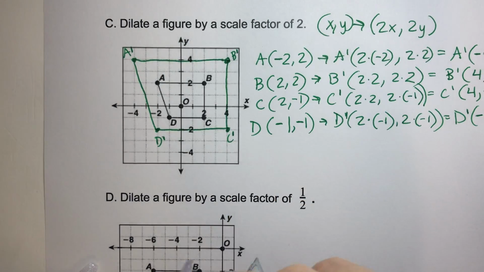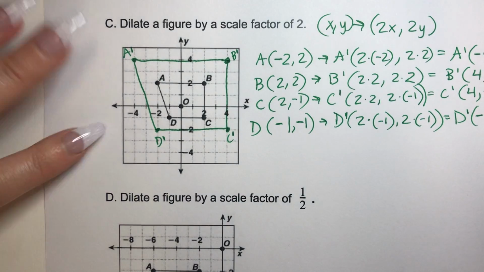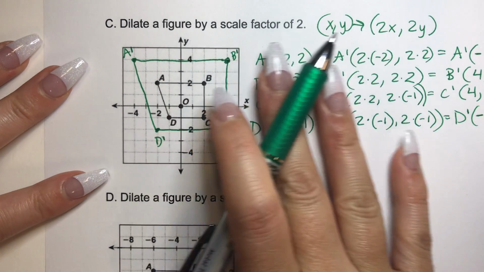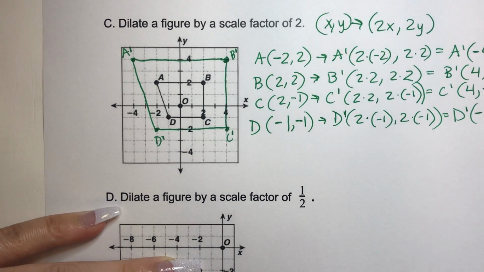And there we have our new trapezoid right there. A prime, B prime, C prime, D prime. If you got that right, great job. Make sure you show your work just like I have shown here. Okay, let's move on to the next one.